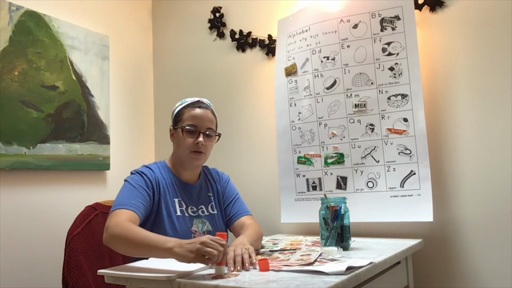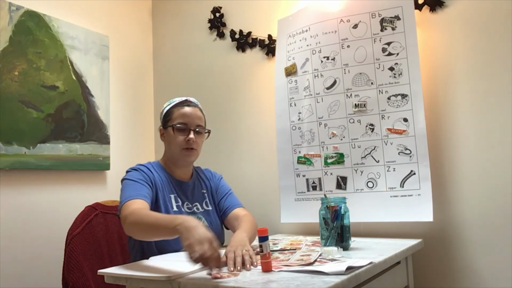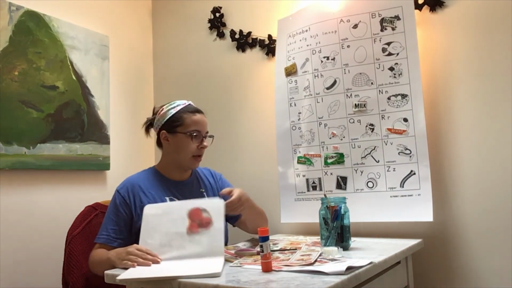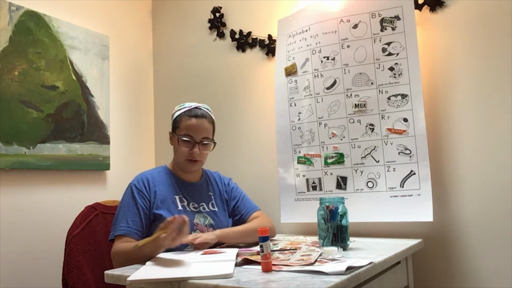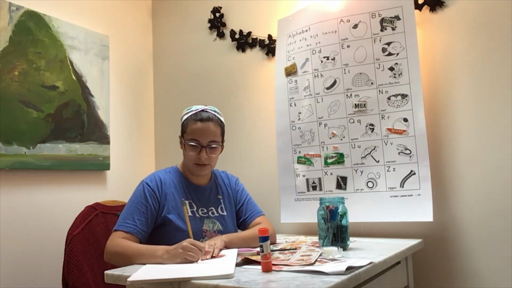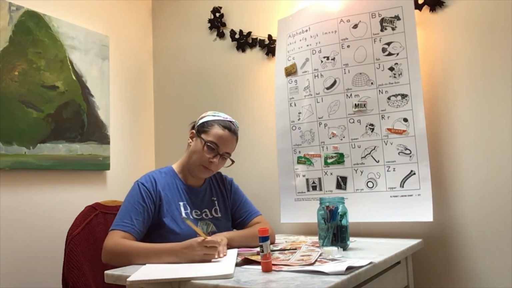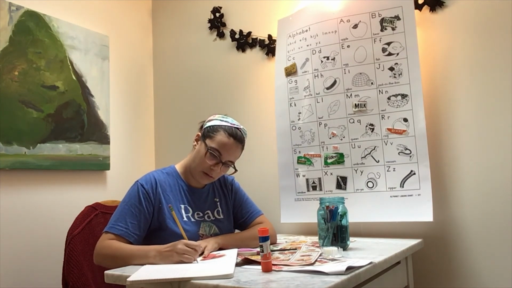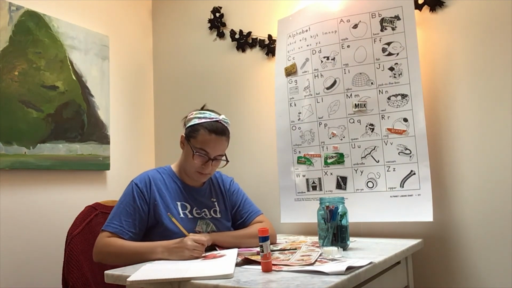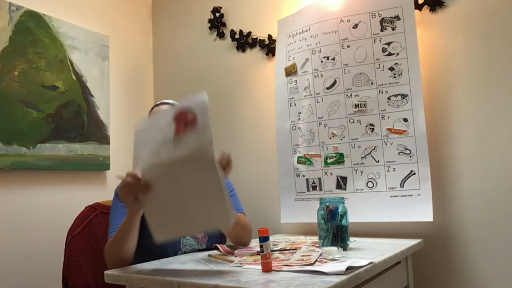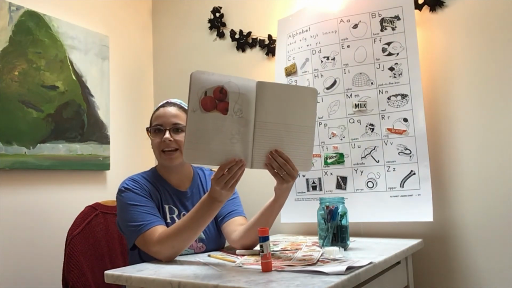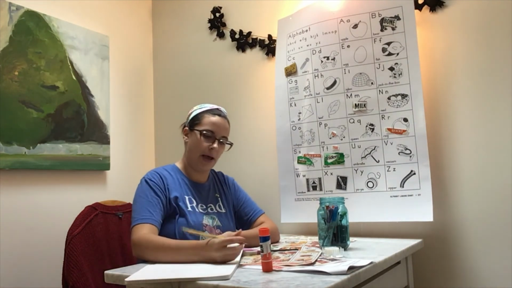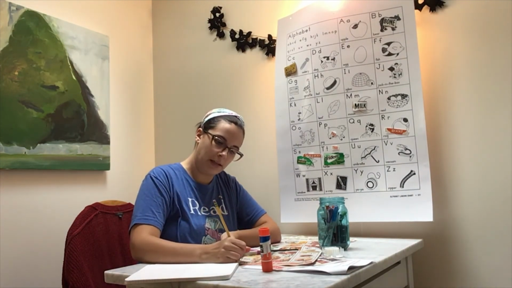But what I'm going to do on this page is take this picture and glue it down. And I'm actually going to use my pencil to add some detail to my photo. And I am actually going to write a short story about these pumpkins. I'm going to imagine I'm going to the pumpkin patch. I'm going to write the date at the top.